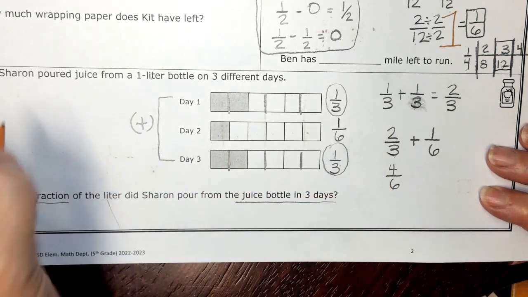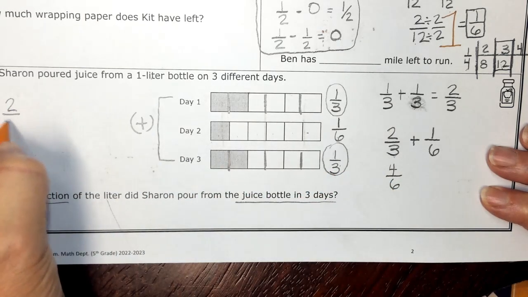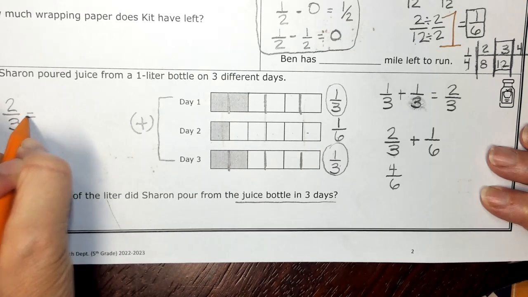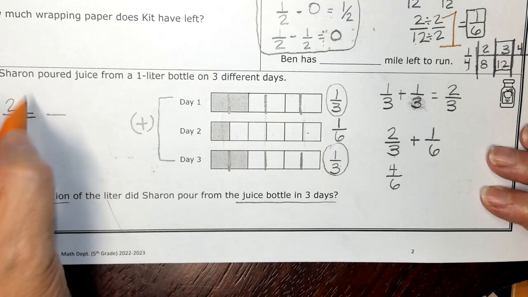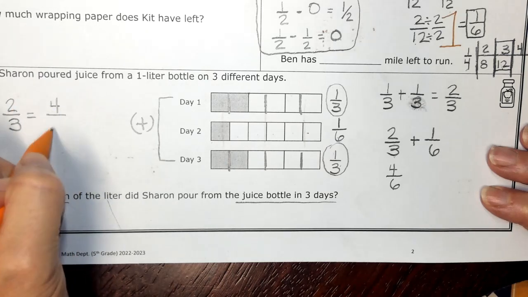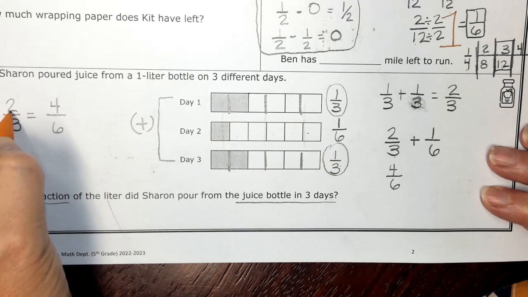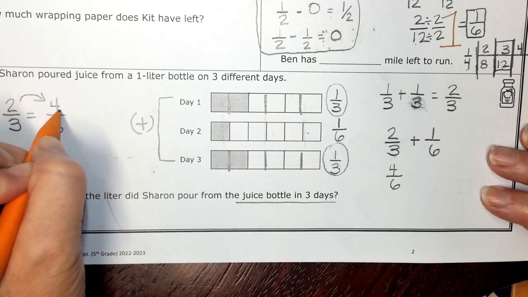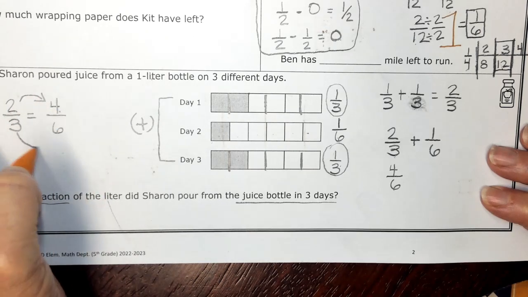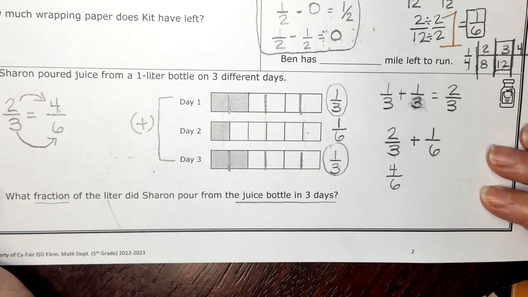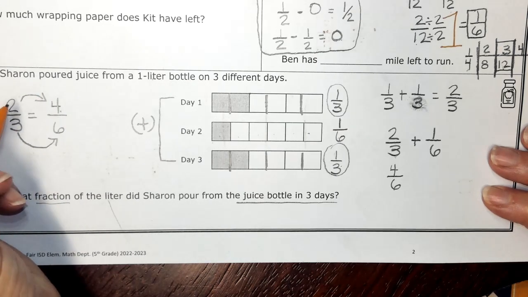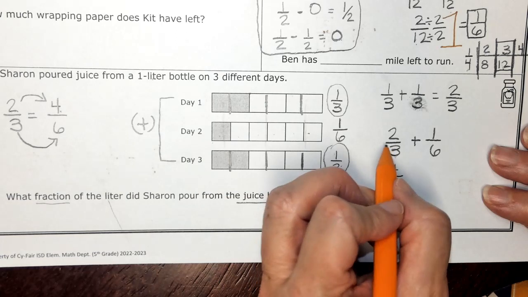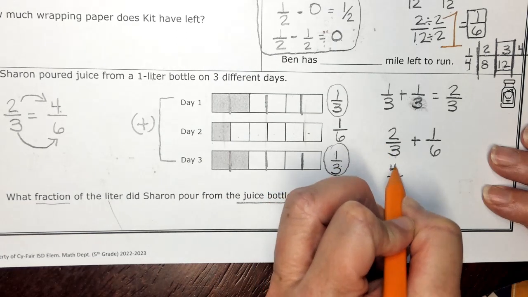Or I could be thinking about 2/3 and renaming it, calling it 4/6, because 2 doubled is the number 4 and 3 doubled is the number 6. So another name for 2/3 is 4/6, which is why I'm going to write it right underneath.